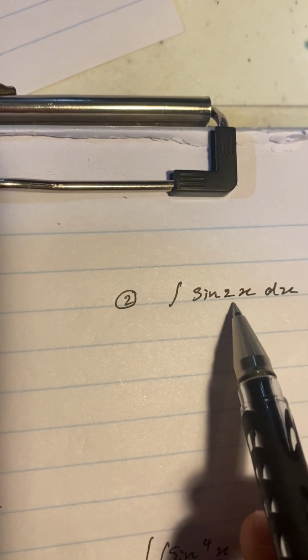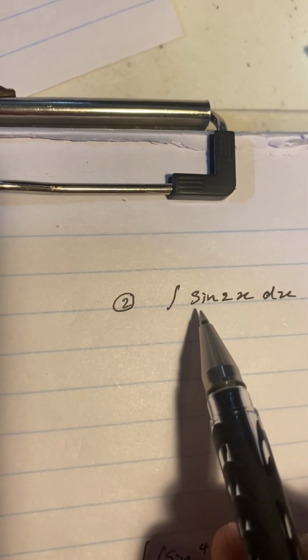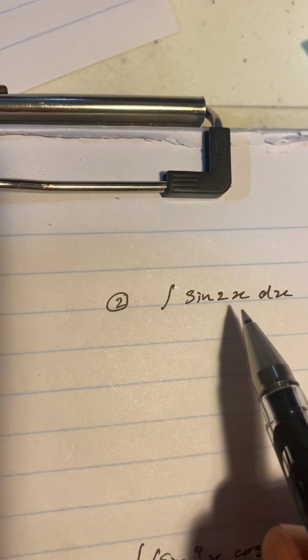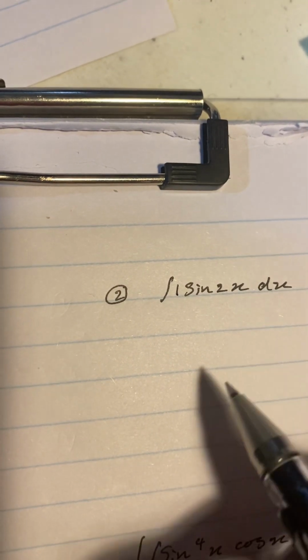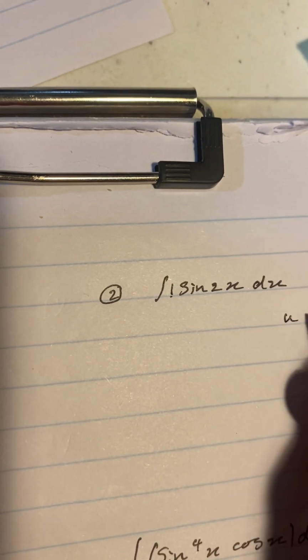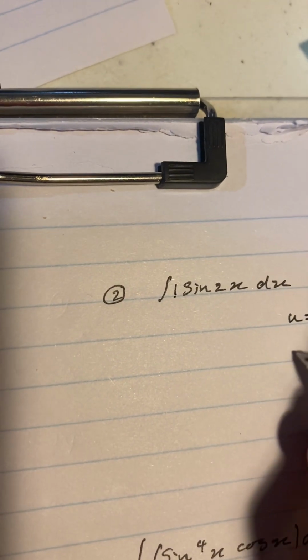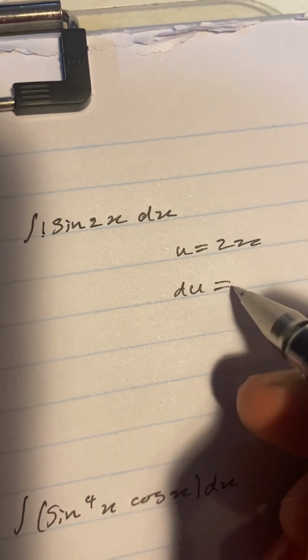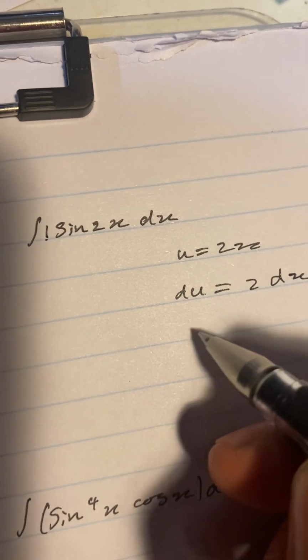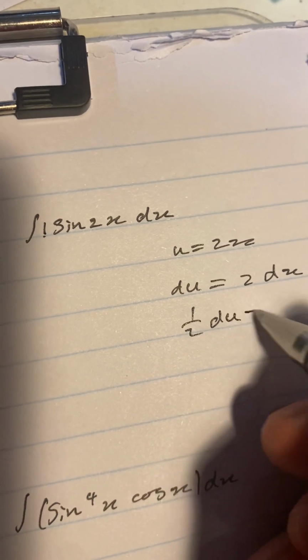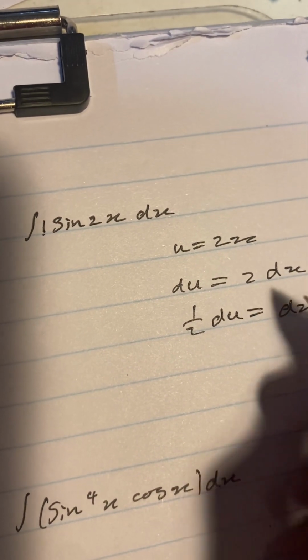Okay, and then you move on to this one. Where do you take u? You take the whole sine, or you take the 2x. On this one, there's a 2 multiplied here. If you differentiate this x, it gives you 1. So u is 2x, and du equals 2 dx, and then you make dx the subject, and you have that one.